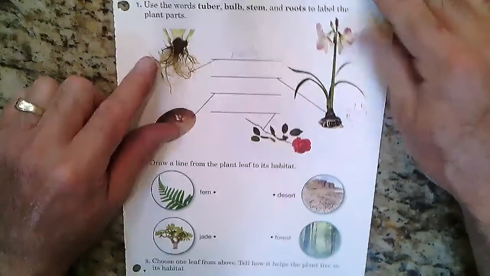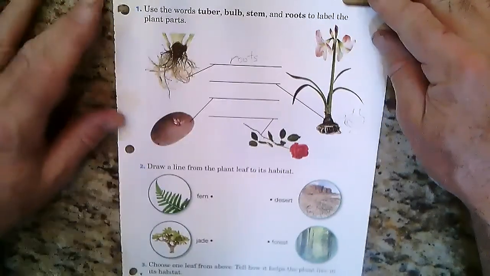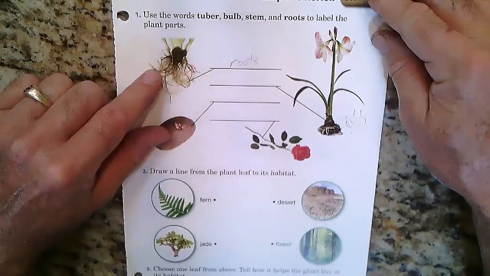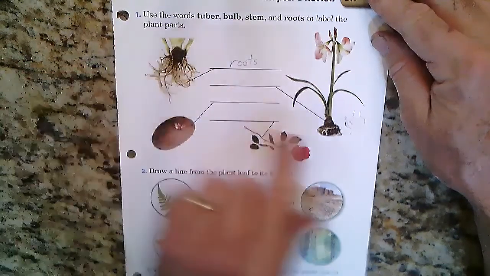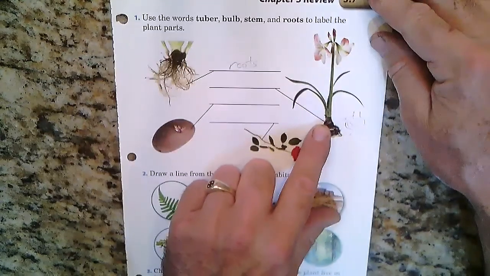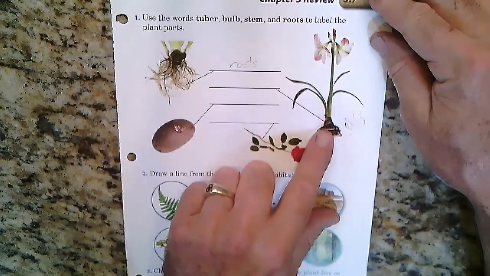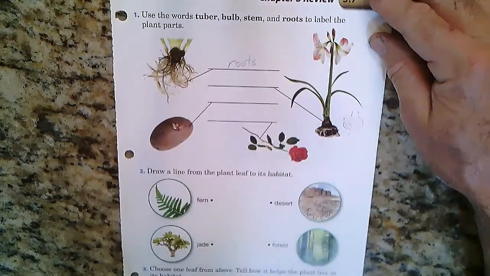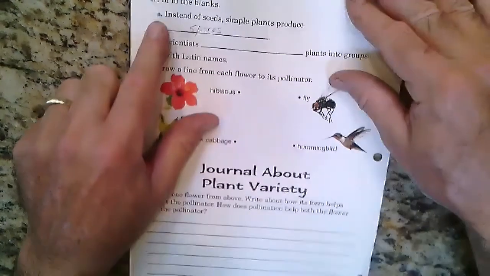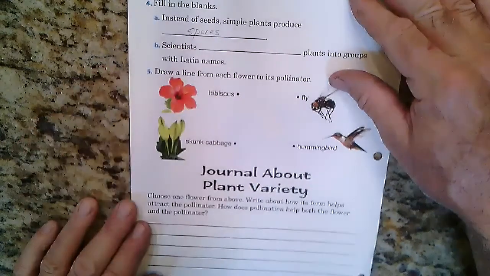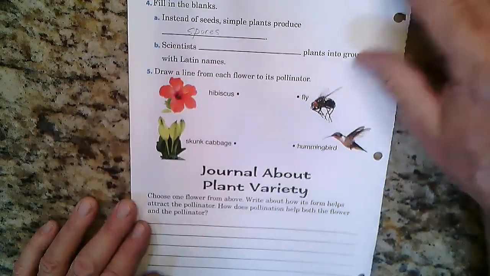On this chapter review page, you're going to be looking for matching the answers that we've been studying. Here we have roots, lots of fibrous roots in a plant, versus, what do we call this one? It's like one giant root that's in the shape of a round ball. I bet you remember that. Okay, some matching down here as well. On this page, it says instead of seeds, simple plants produce spores. We've talked about that before in our studies.